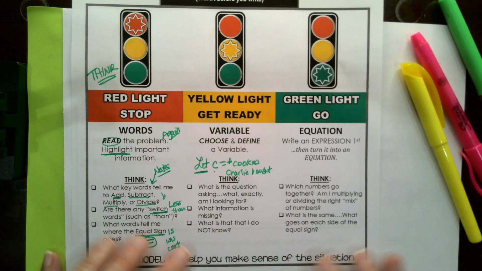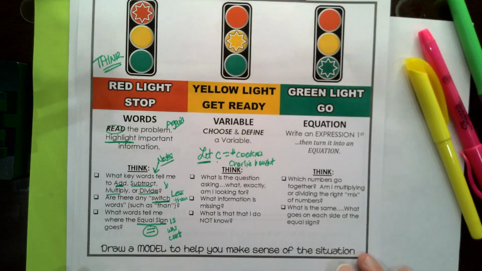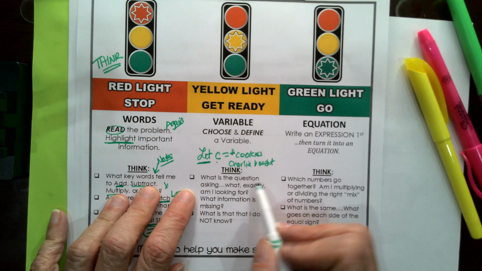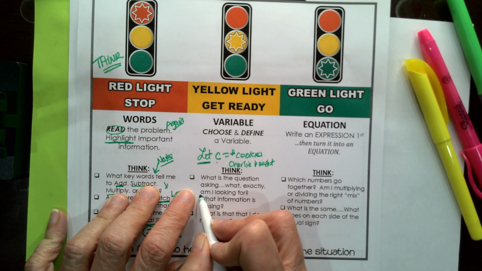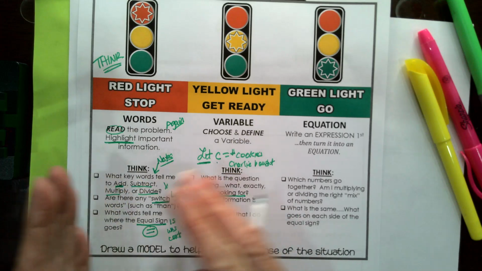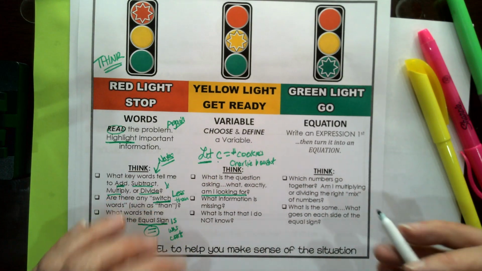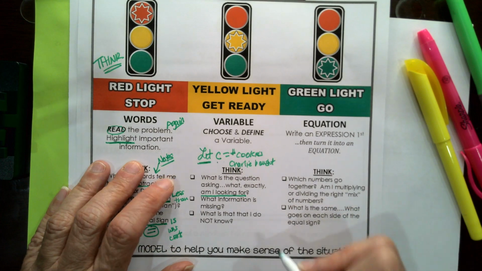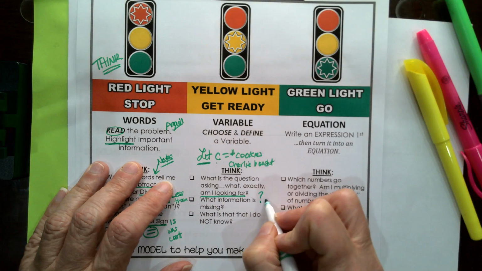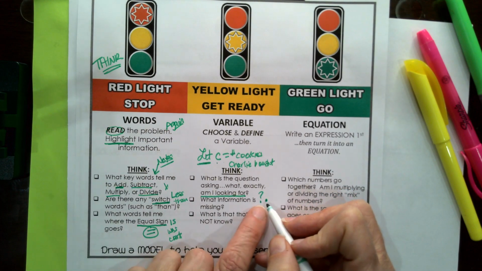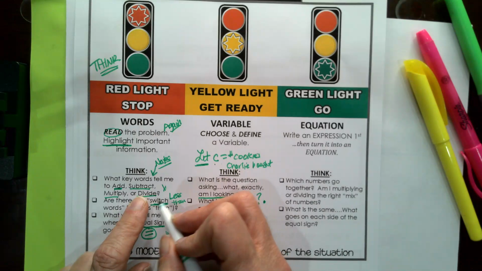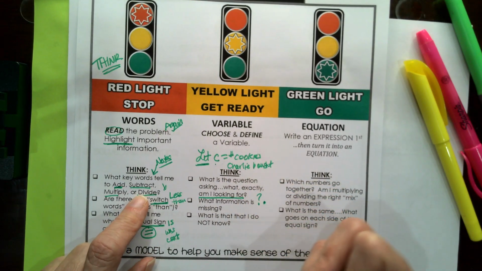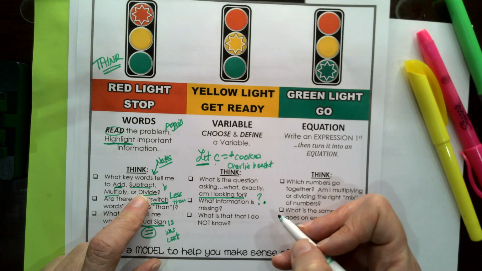Okay, how do we figure this out? A really huge clue is, what is the question asking? So what are you looking for? So you always want to go to the very end of the question, okay? Find that question mark or period at the very end, and then work your way back to the capital letter and read it again. It might say, how many cookies did Charlie buy?